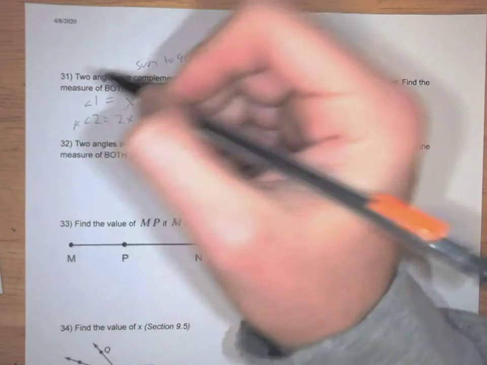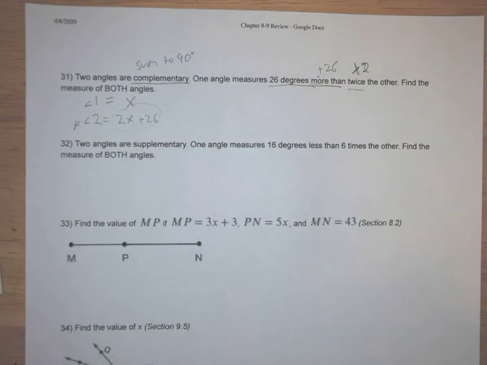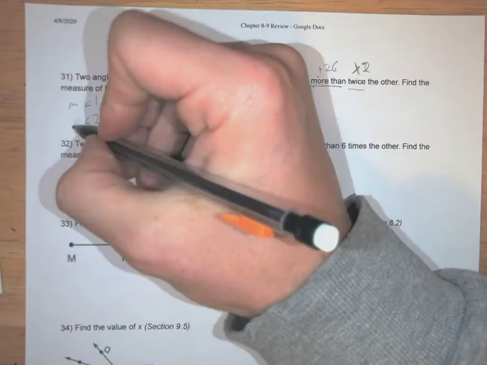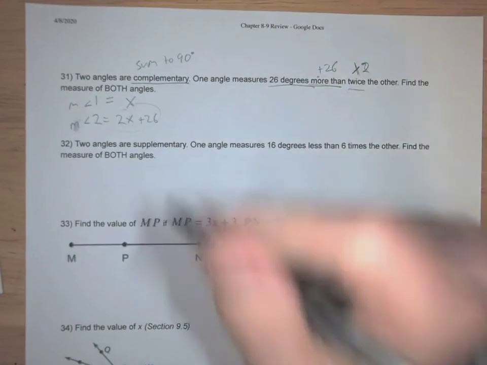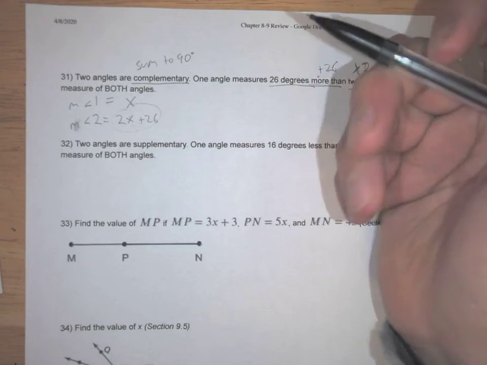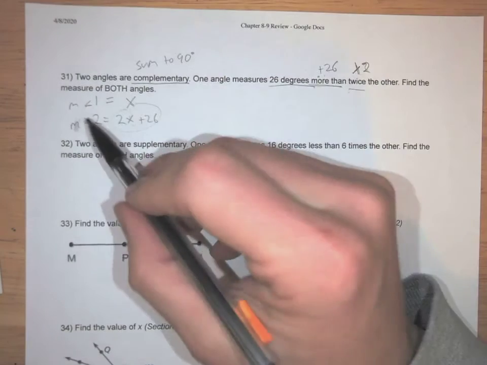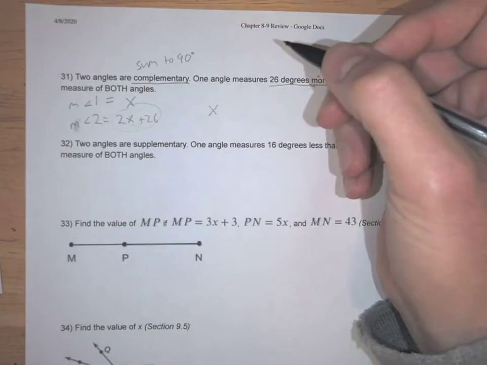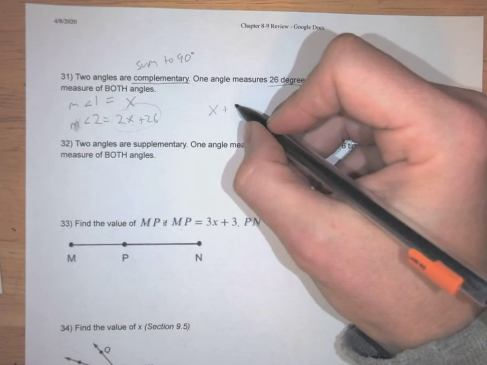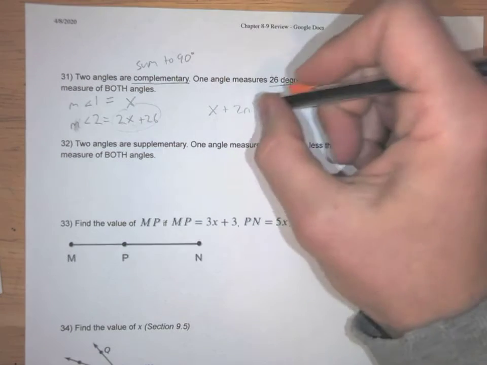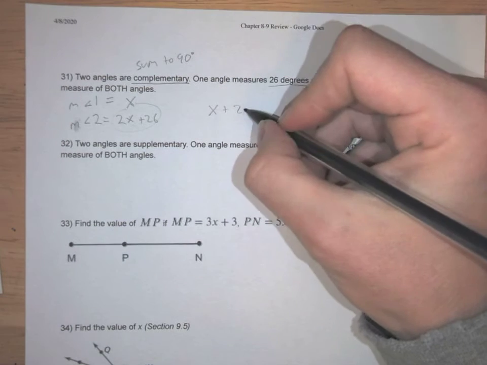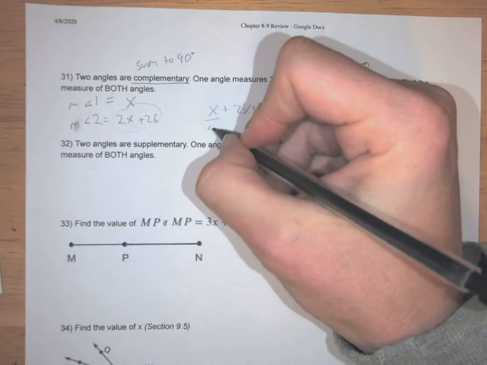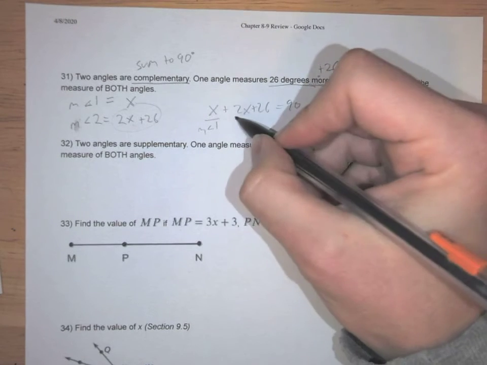The first thing we have to do is come up with the measurement of the two angles. The first one's easy, right? Measure of angle 1 is just a variable, x, and the measure of angle 2 is 2x plus 26. Okay, now that we have these two expressions, we can put them together in an equation. So what we know is the measure of angle 1 plus the measure of angle 2 is 90. So the measure of angle 1, which is x, plus the measure of angle 2, which is 2x plus 26, has to equal 90.